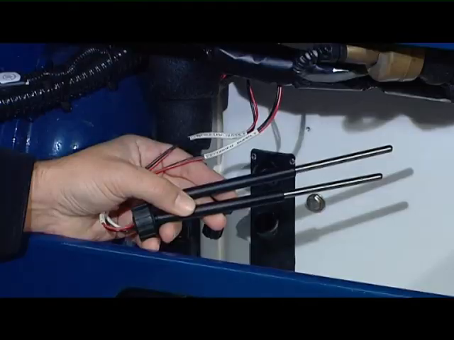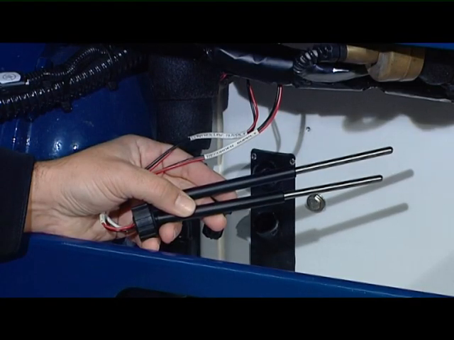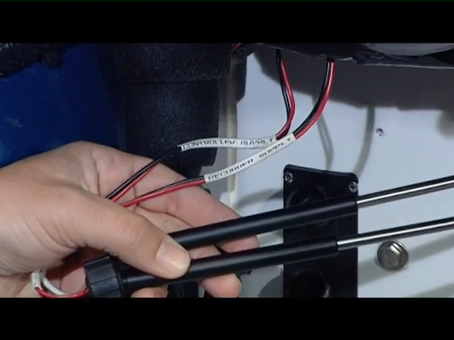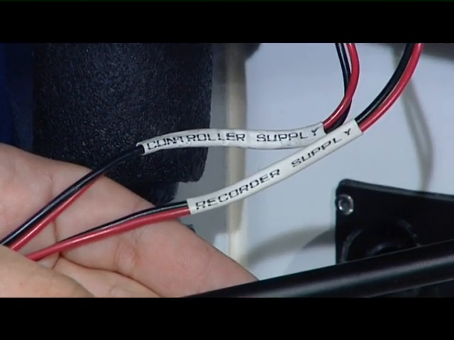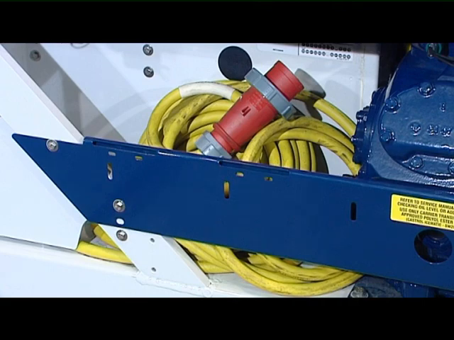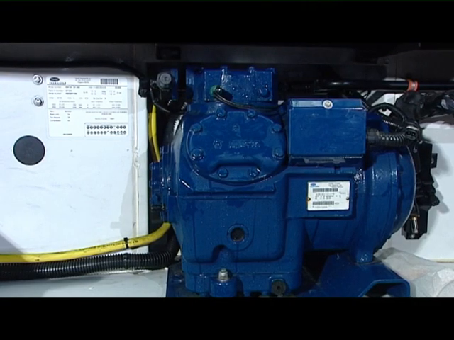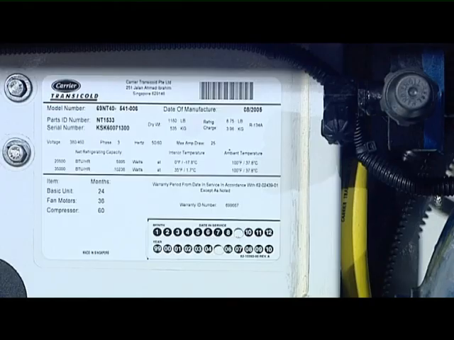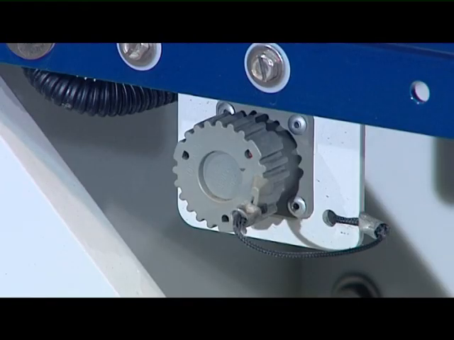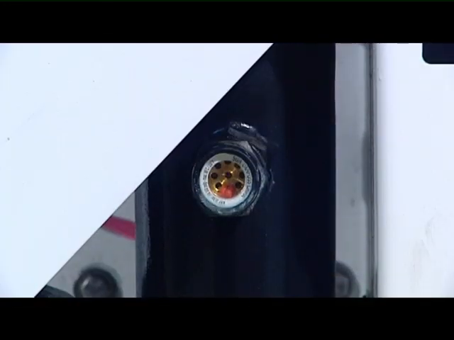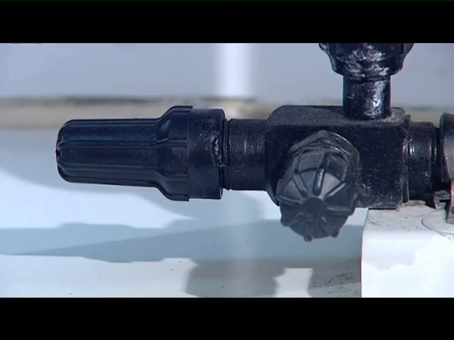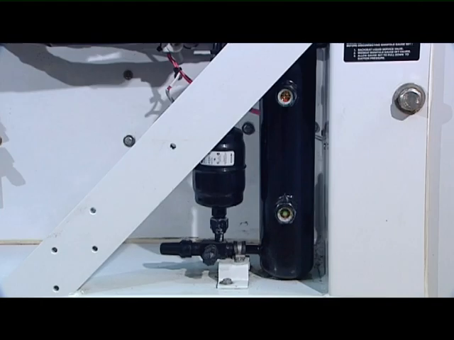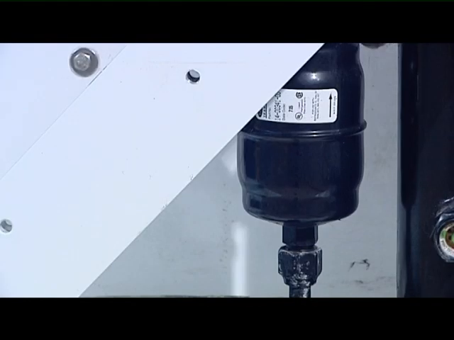Microlink units are fitted with 2 supply air sensors. One sensor is needed for recording data and the other one for controlling cargo temperature. Power cable, unit identification plate, interrogator connector needed to retrieve data, receiver tank, king valve, filter dryer.